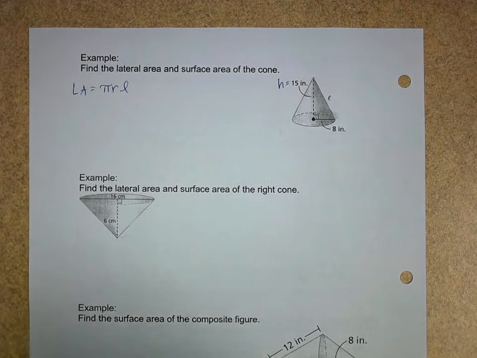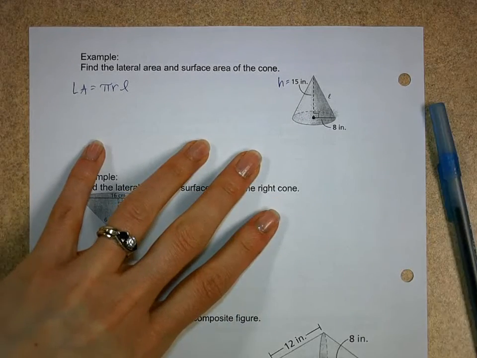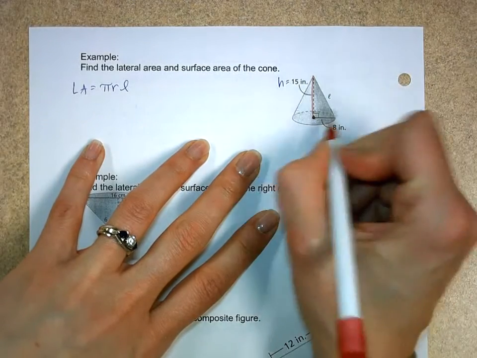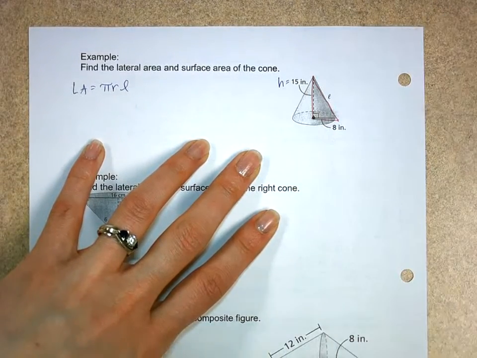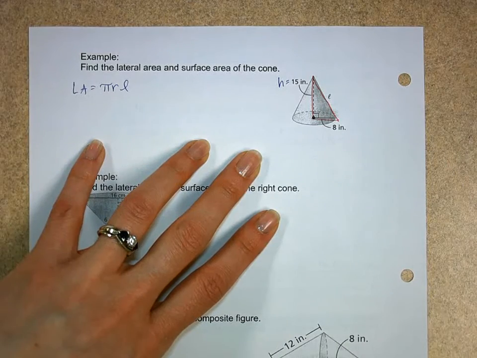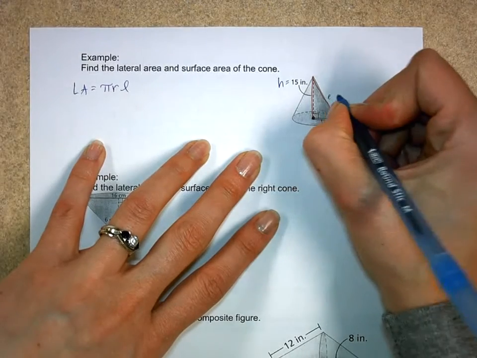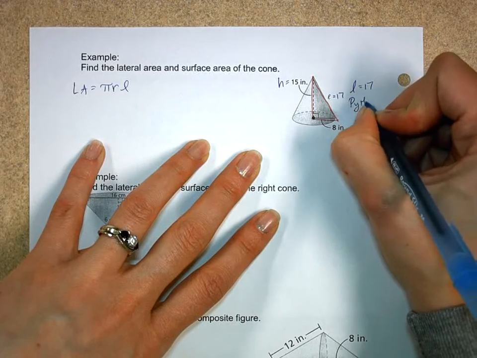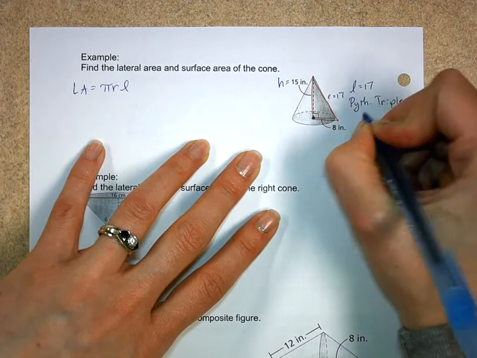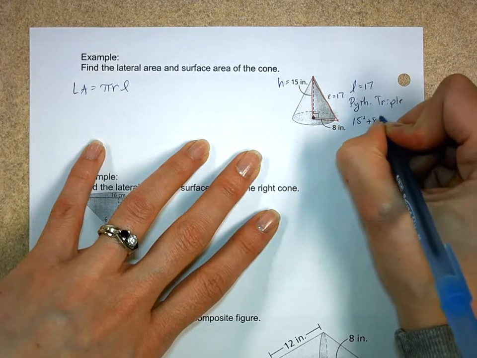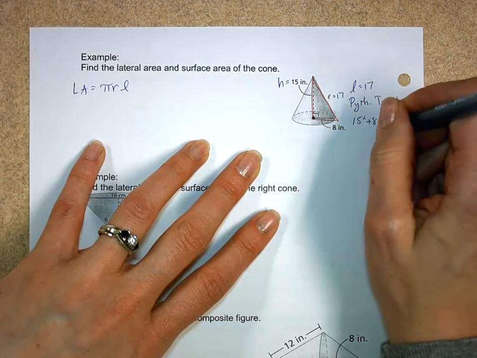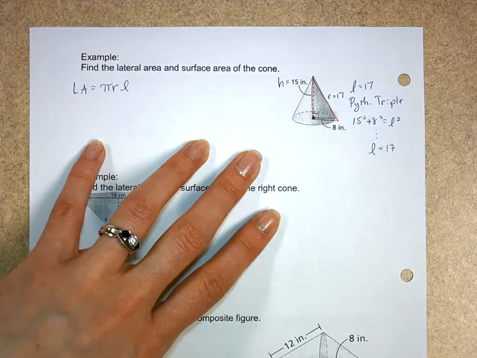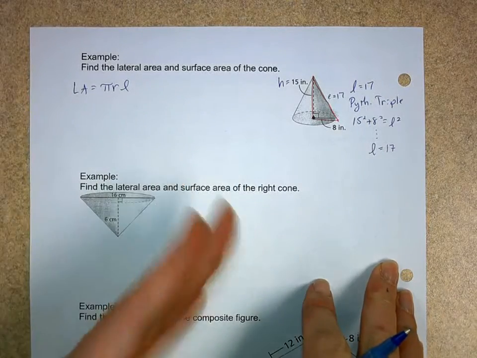So when they give me that and not the slant height, like in this scenario, I have to solve it. Well, what type of triangle do you see there being formed? And if I know two sides, how do I solve for the missing side? That's right, the Pythagorean theorem. Some of you go, oh, 8, 15, 17. You're right. The slant height is 17 because that's a Pythagorean triple. But if you forget, you must go 15 squared plus 8 squared equals slant height squared, and then you're going to have to solve for it and get the fact it's still 17. So no matter what, you should be able to solve this.